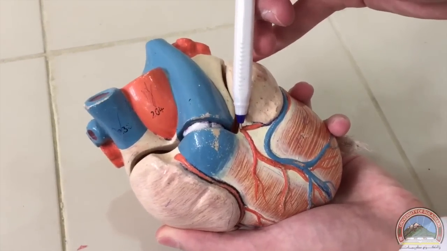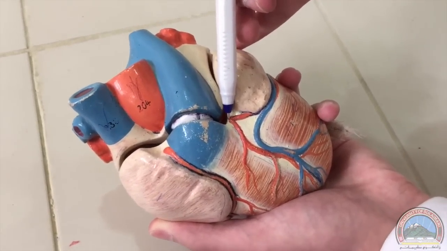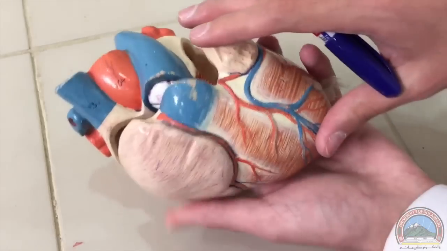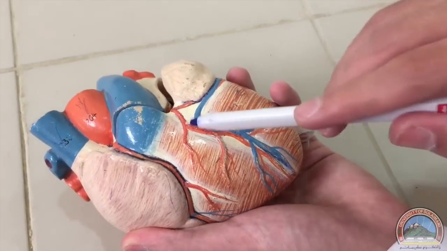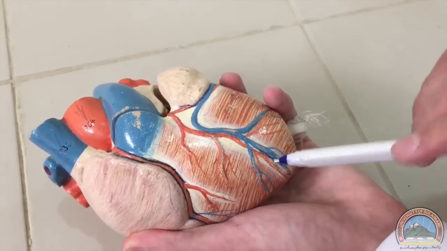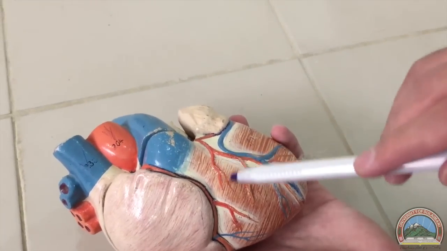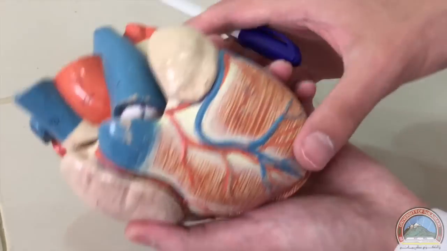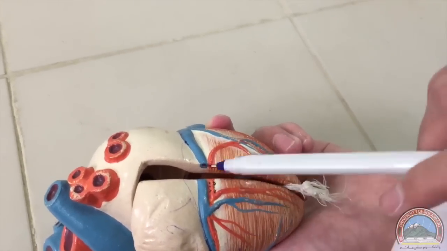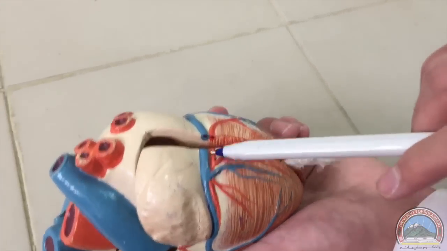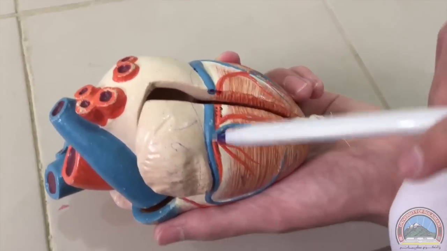This is the very short trunk of the left coronary artery. It has got some branches. This is the anterior interventricular descending artery, and this is the left conus artery. And this is the circumflex artery, a branch of the left coronary artery.